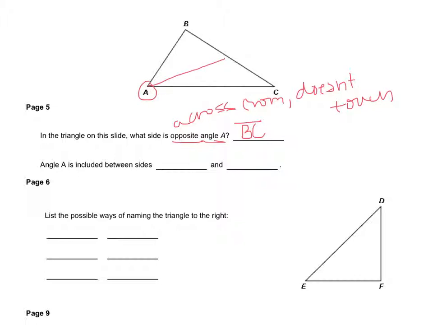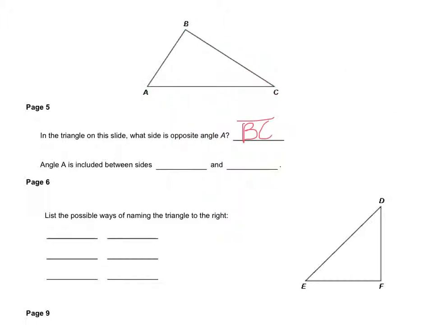So this side BC would be across from angle A. The next statement says angle A is included between sides, and that's basically asking what sides make it up. Well, this is angle A right here. The 2 sides that connect to form angle A are sides AB and AC.